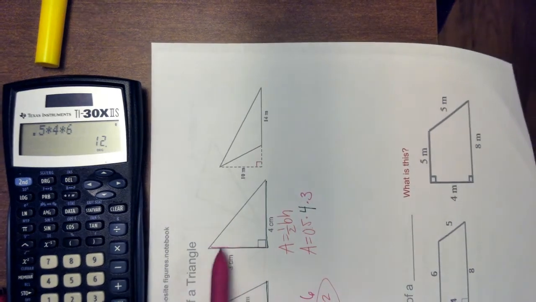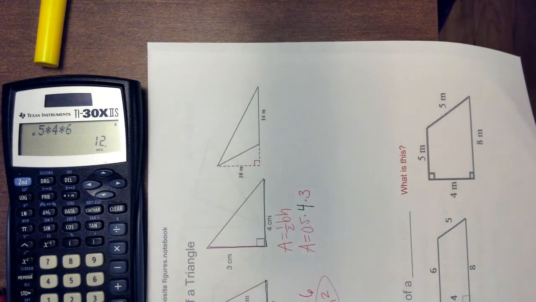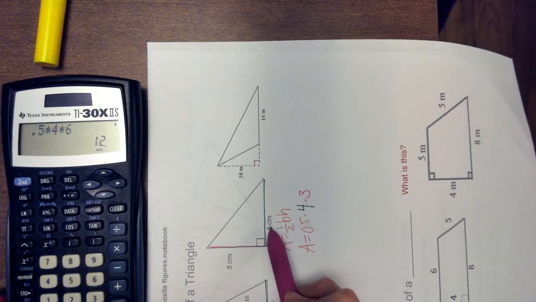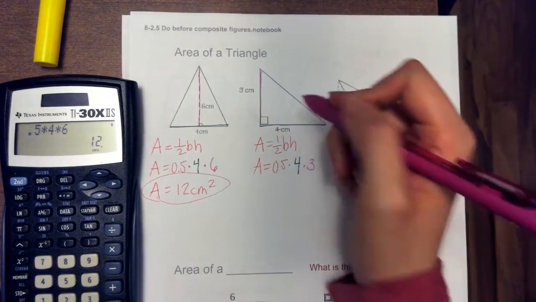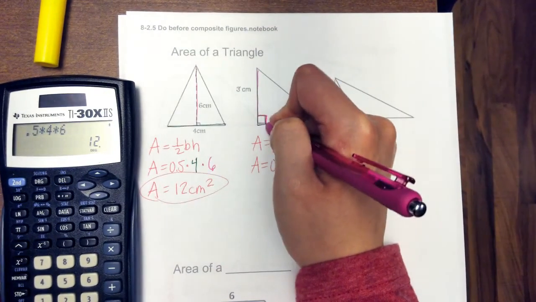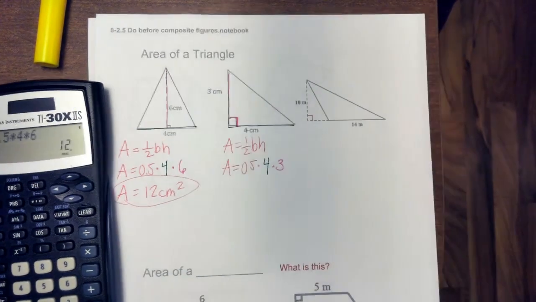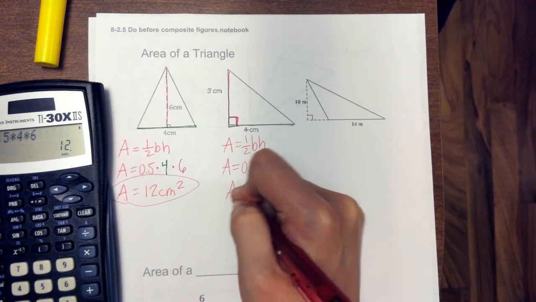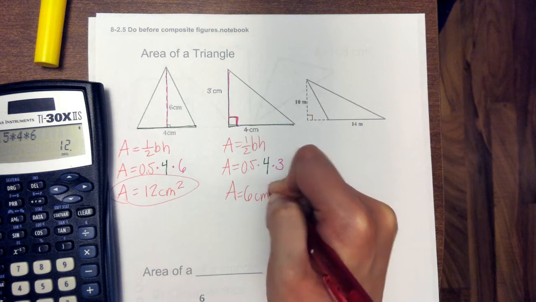Now, what if it would have looked like this instead, and I used this as my base and this is my height? Does that matter? No, it doesn't, because 3 times 4 is the same thing as 4 times 3. So it really doesn't matter which one was the base and the height, as long as you're going with where they meet at a perpendicular angle. Okay? And when you multiply those together, again, if you think about it in your head, 4 times 3 is 12, half of 12 is 6, so 6 centimeters squared.